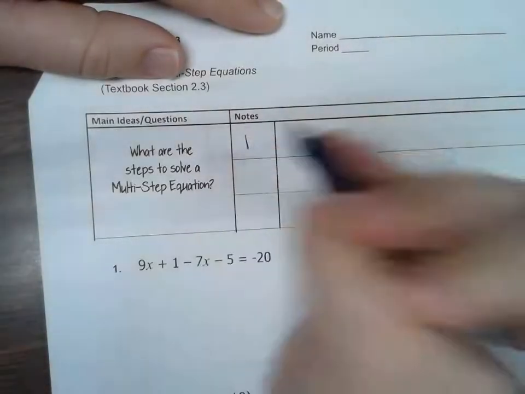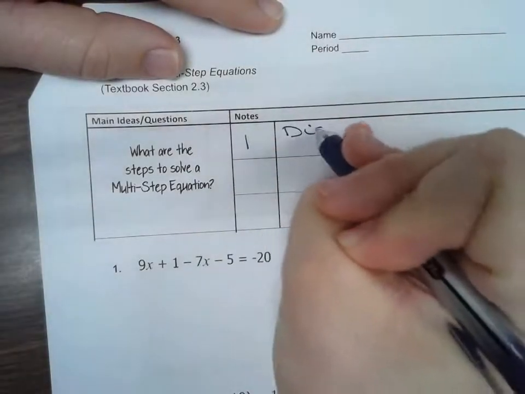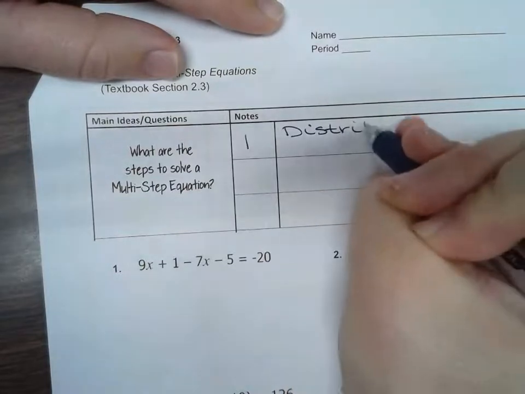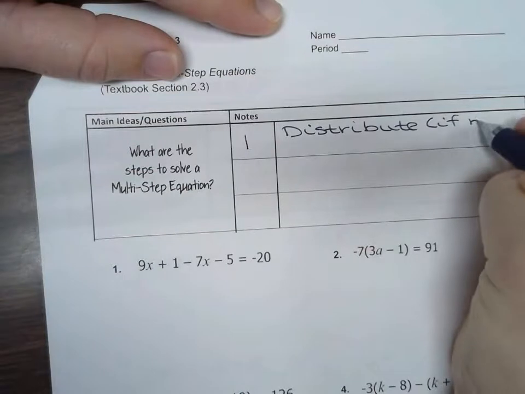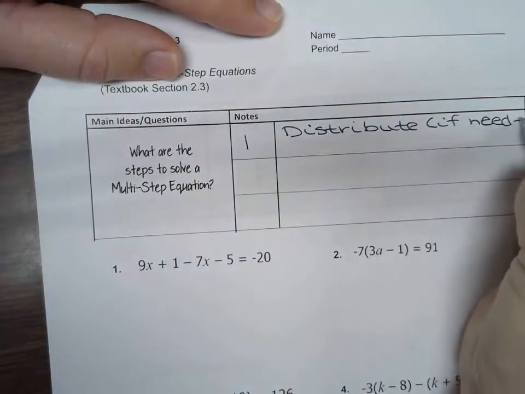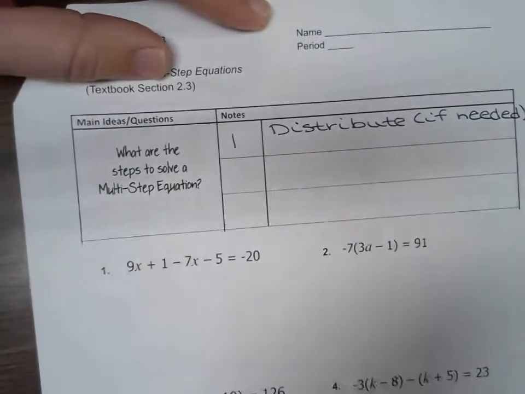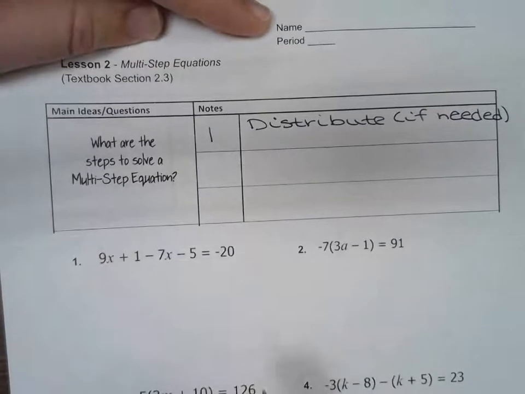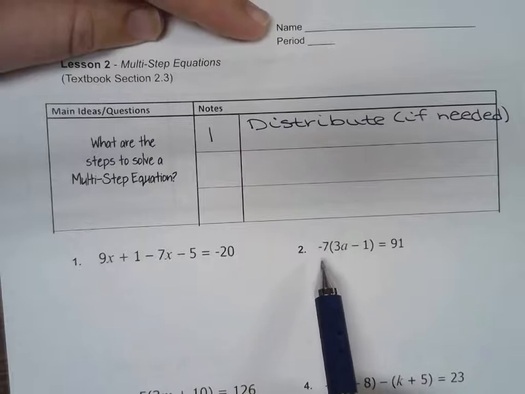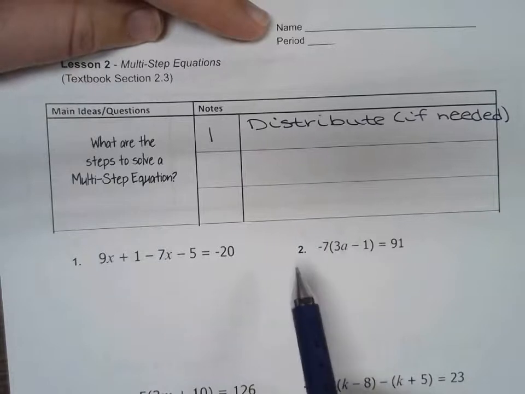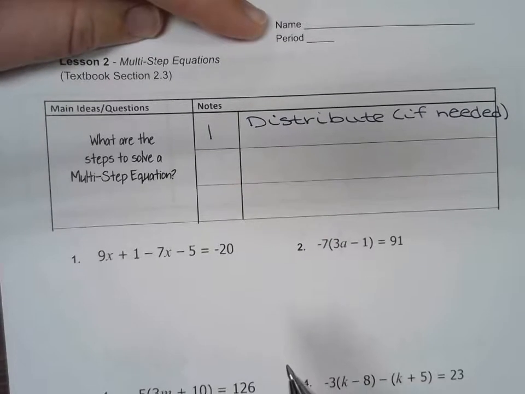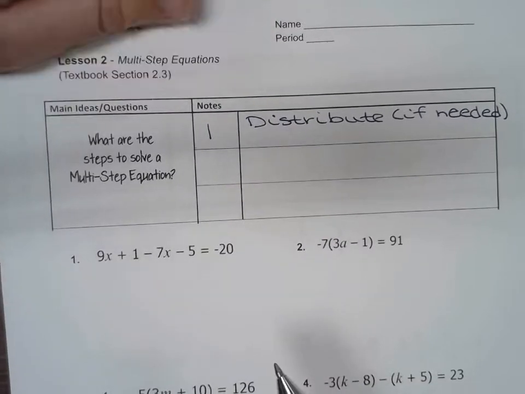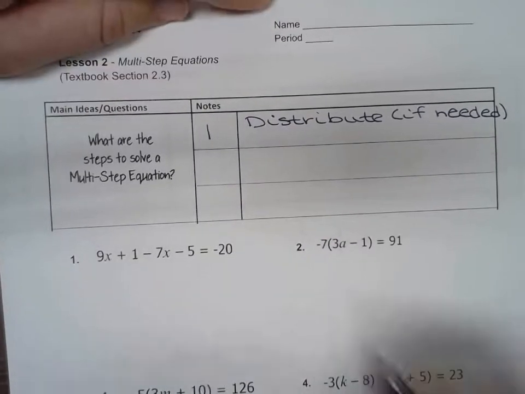The first step is to distribute, if needed. Sometimes you may distribute, sometimes you won't have to. An easy way to tell if you need to distribute is to look at whether there's a number being multiplied in front of parentheses. Like example 2 down here, there's a negative 7 in front of parentheses, so I'd have to distribute that negative 7. You guys did well with the distributive property earlier, so you should be able to tell when you need to distribute.